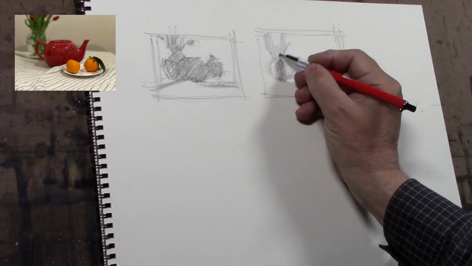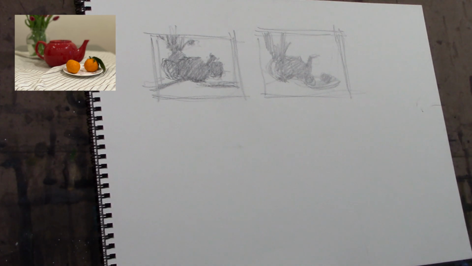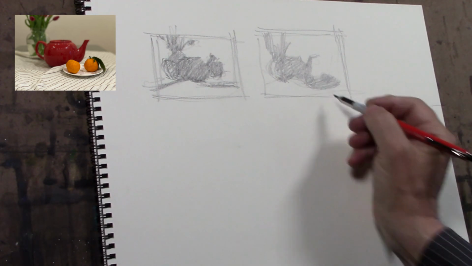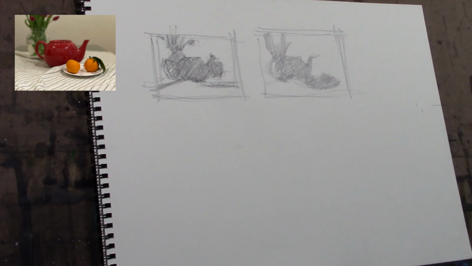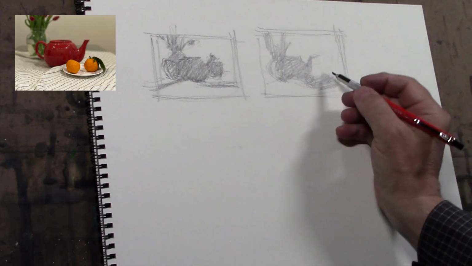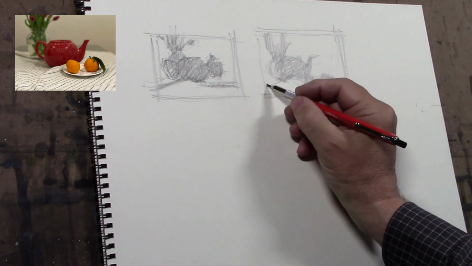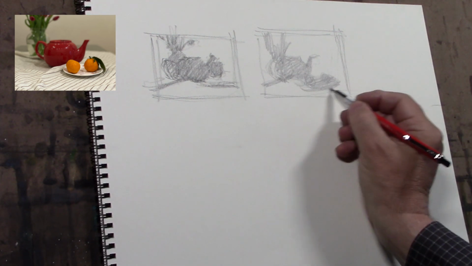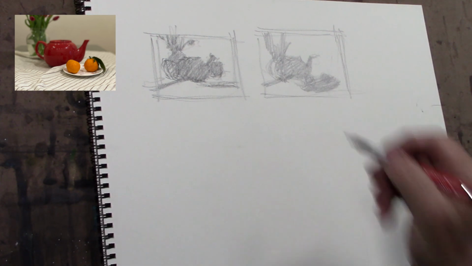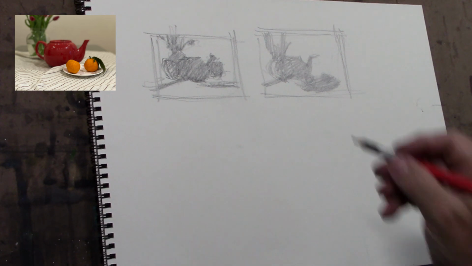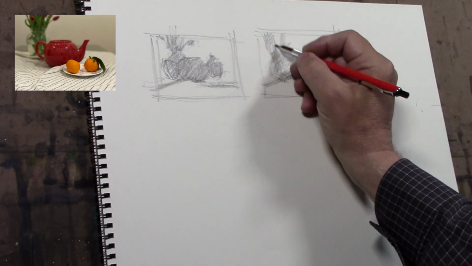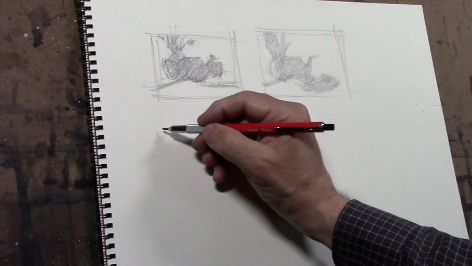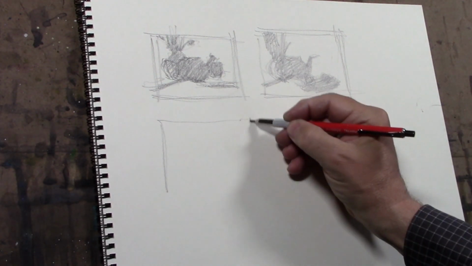So that's part of the reason we do this little thumbnail sketch, is to see these things and see if we like what's going on, or whether it feels sort of static or maybe a little uninteresting. I don't know. I'm not convinced of this one. Let's look at another one.